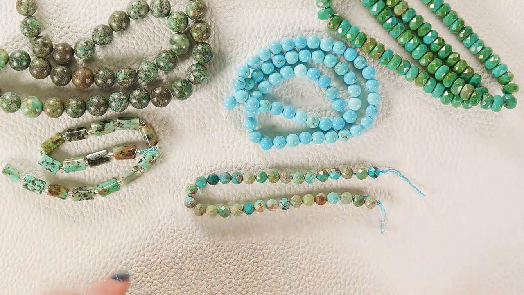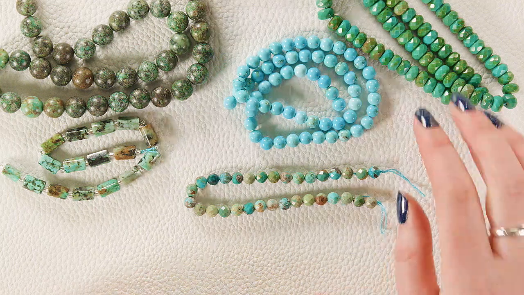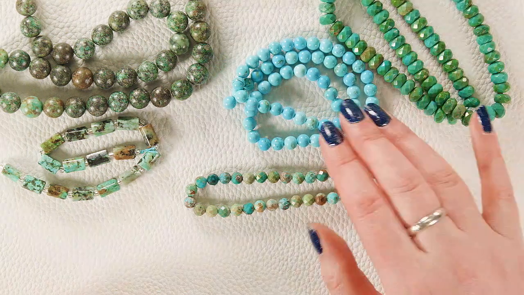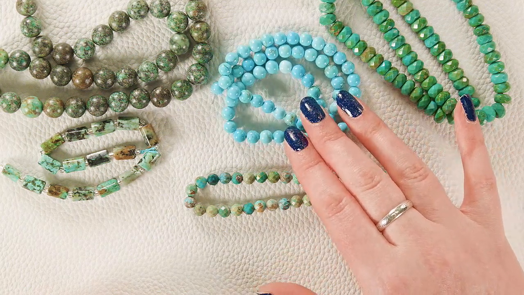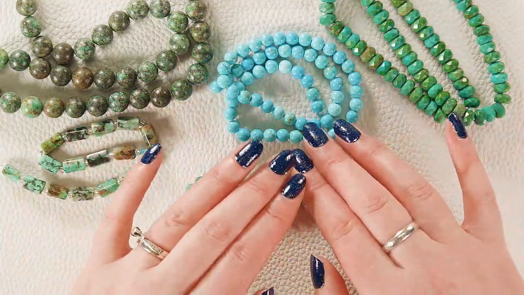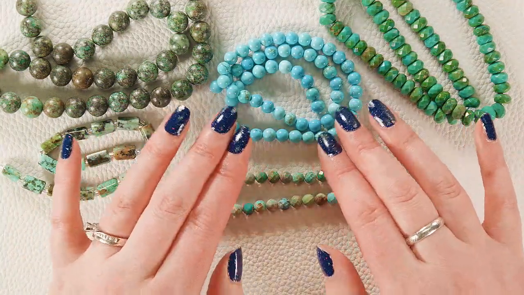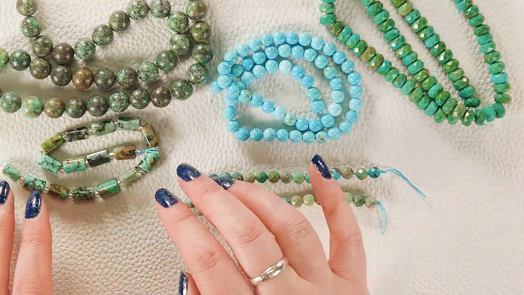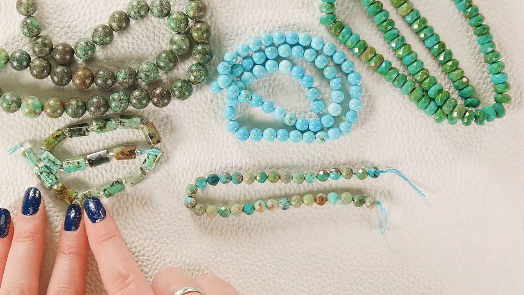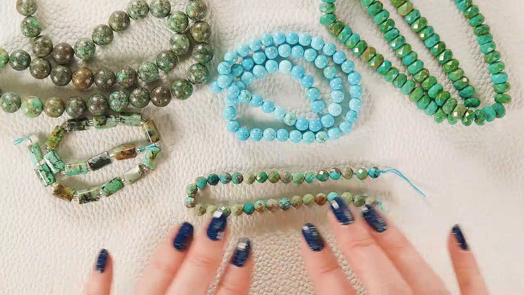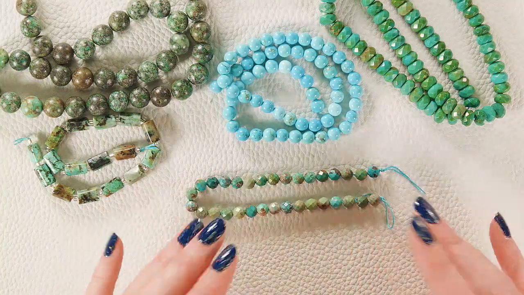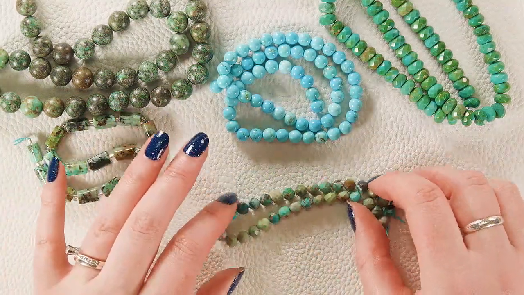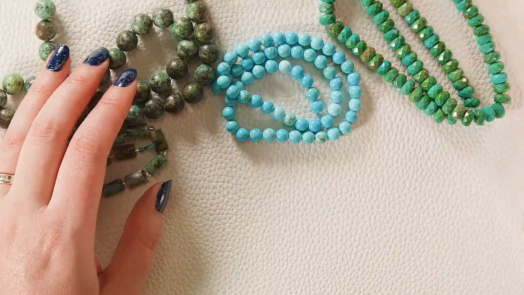But in general, turquoise magnesite usually has a lot of brown to it. Turquoise howlite tends to be very clear, tends to have less matrix. Not always true, but generally. And then your African turquoise jasper is almost always going to have a lot of these mottled patterns in it versus your genuine turquoise. So just something to keep an eye out for as you're shopping for beads.